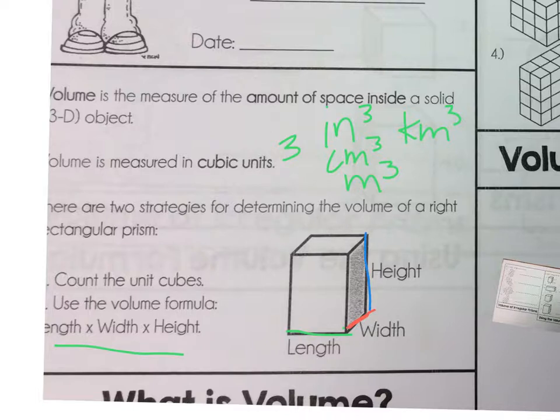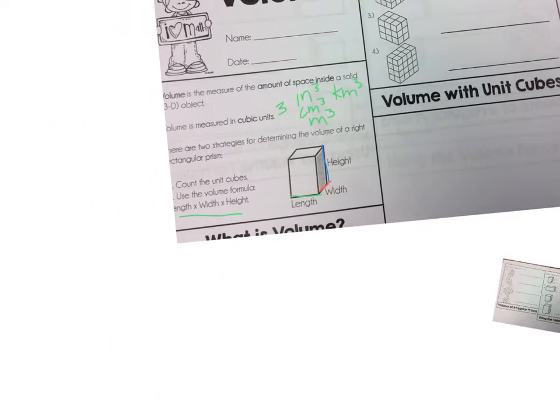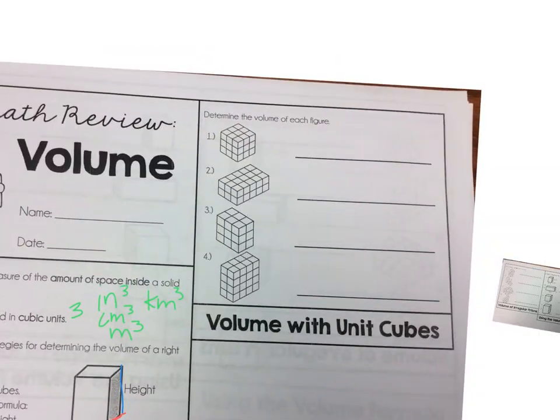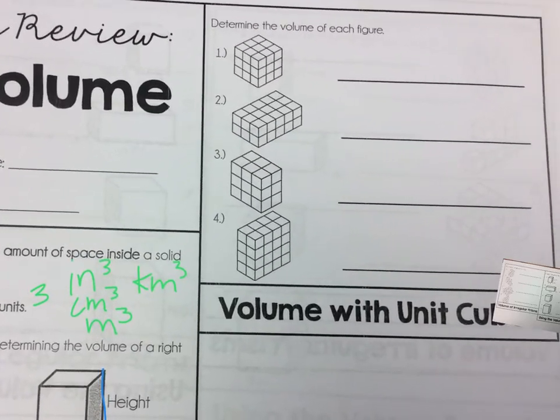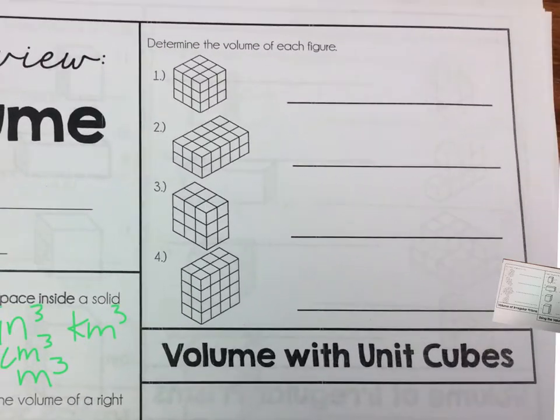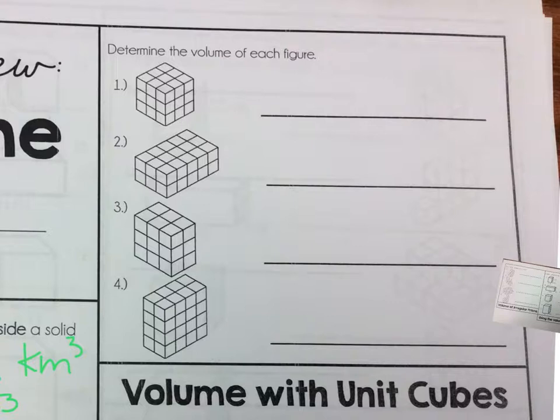Okay, so let's look on this one. Sometimes, and we did a couple like this last week, they will not give you the measurements. You have to find the measurements. There are 2 different ways that you could do this. You could count all the cubes on here. Counting gets old to me. So let's get our length first.